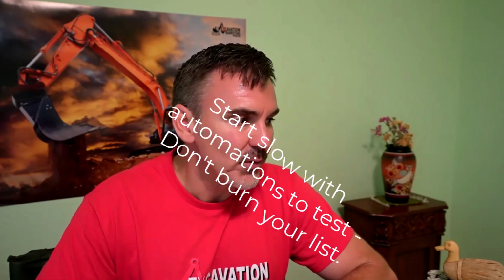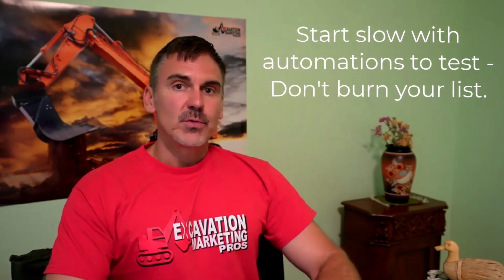Now, the last thing I would do is, if you are going to go the automated approach, start off slow and make sure that you have all your ducks in a row. See, I always keep mine right next to me. This way, that worked out perfectly. This way, if there are any errors in automations or the sales pipeline or whatever, because things happen, you're not blasting out 10,000 messages at once and creating a huge headache.